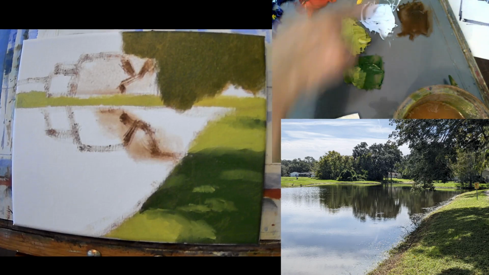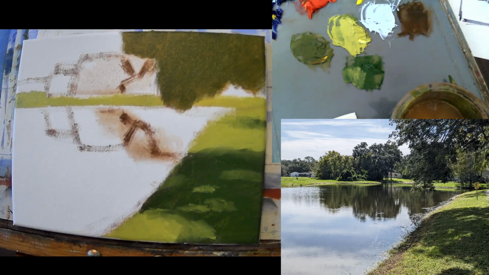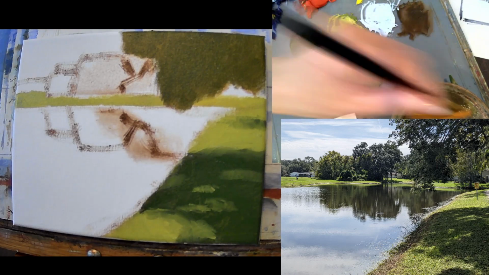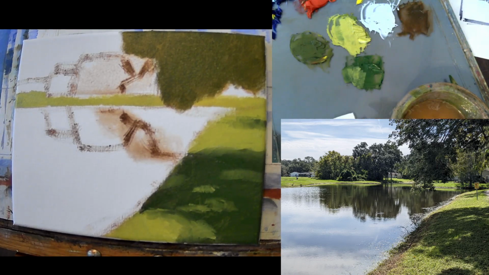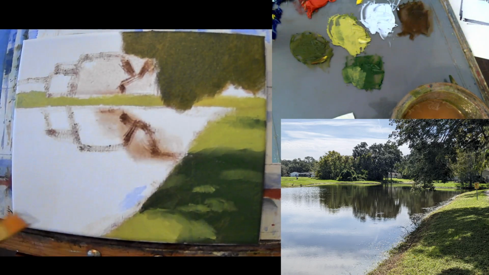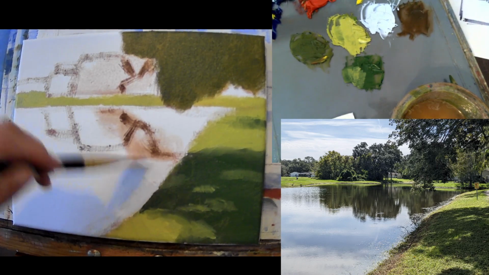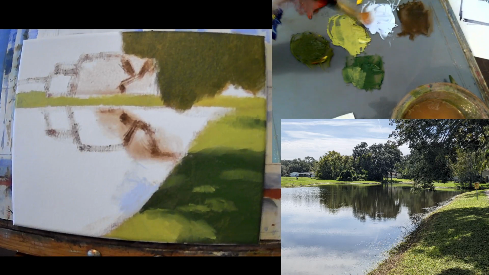Oh yes, I've got some blue that I have not applied yet. Let's go for our blue sky since I've got it here. And also the water. So as I'm applying it, I'm also going to think about where the clouds are. If you wait for the blue to dry and then you add the clouds over the top of it, that also works.